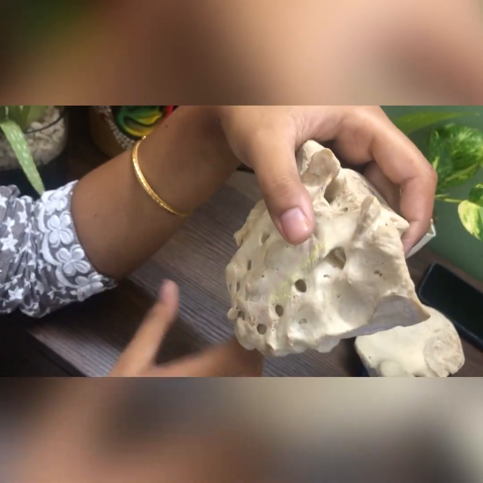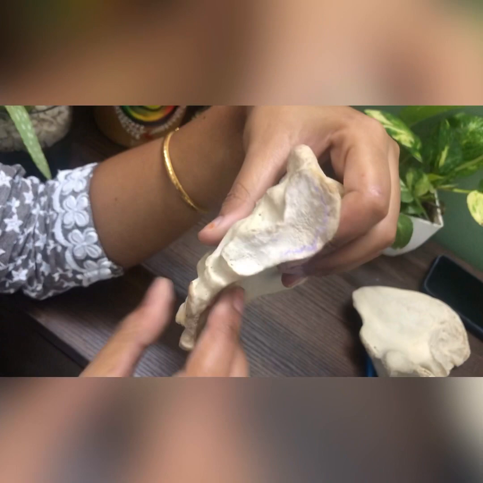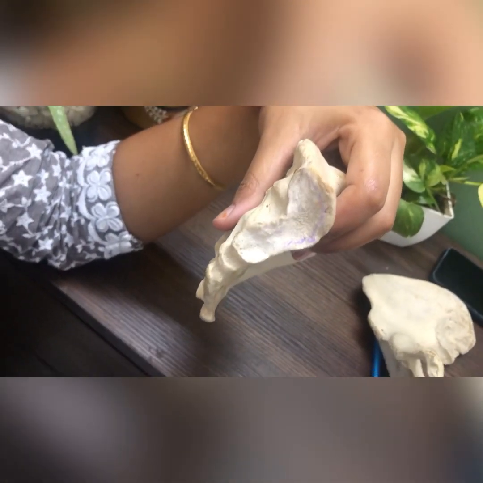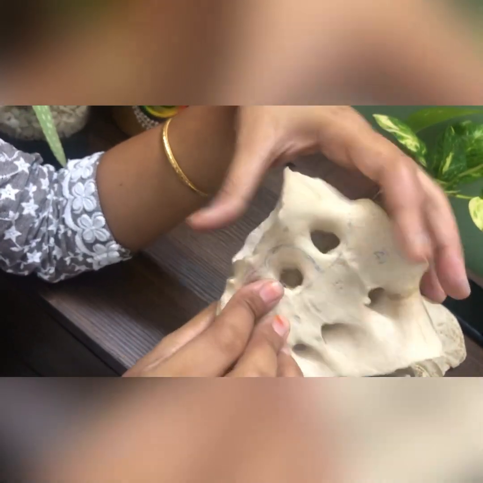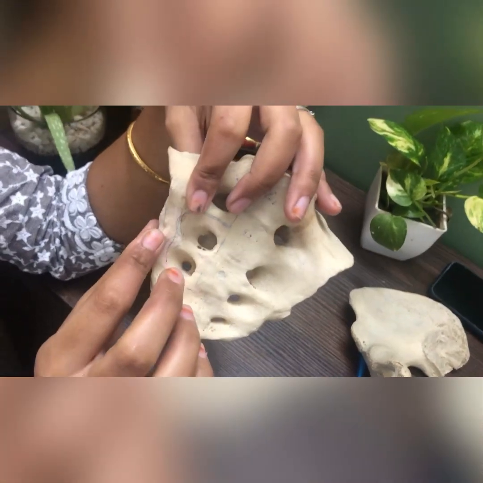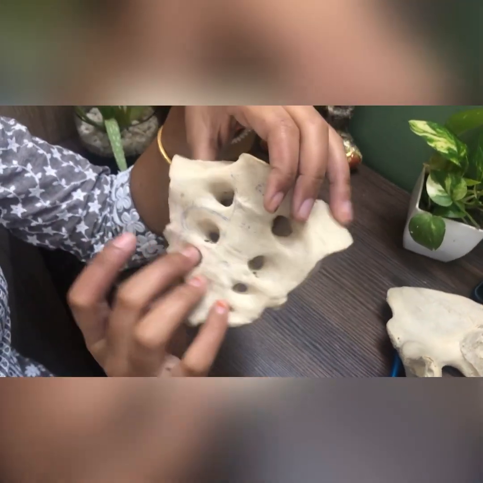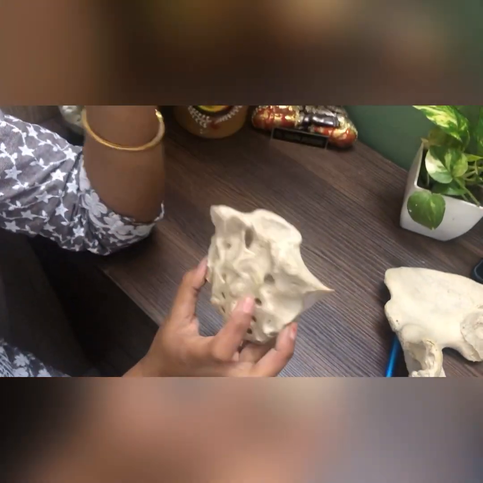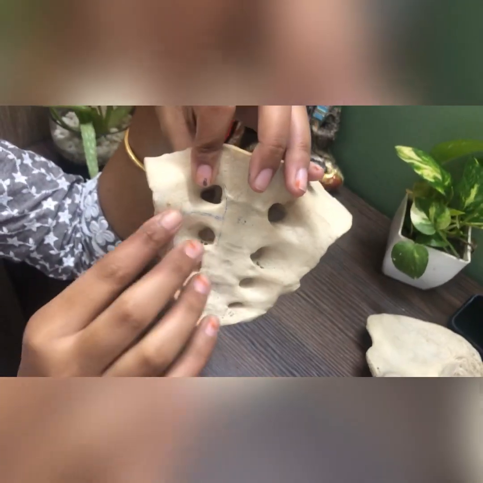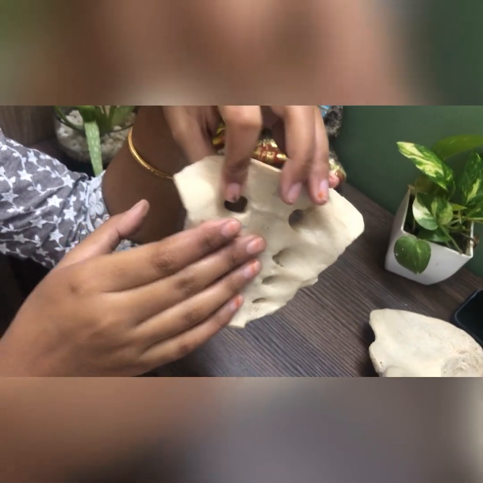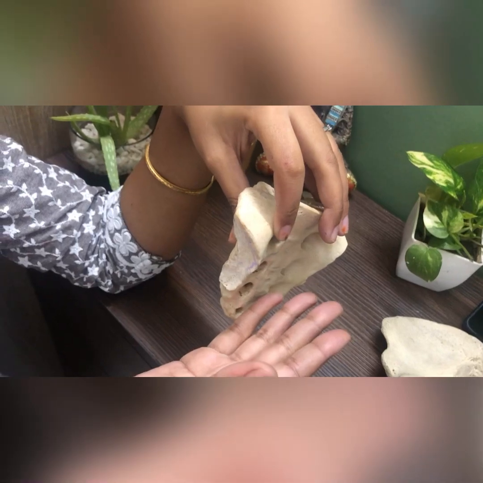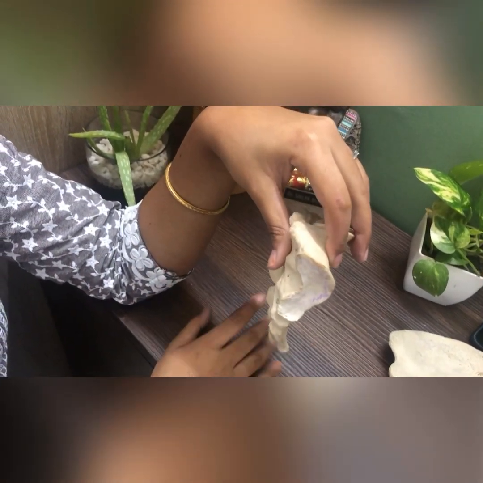Another point, not very important, is that the auricular surface in the male extends almost up to the third sacral vertebra, but in females the auricular surface almost ends at the level of the second sacral vertebra, though in some cases it also extends up to the third sacral vertebra like the male one.